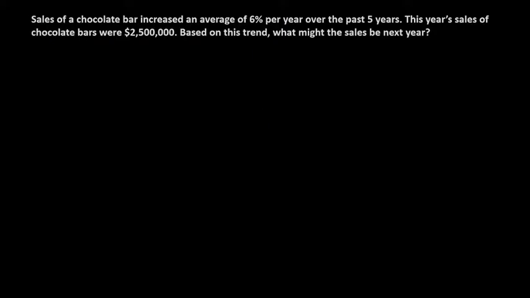So let's say that sales of a chocolate bar increased an average of 6% per year over the past 5 years. And this year's sales of chocolate bars were $2,500,000. Based on this trend, what might the sales be for next year? So, our goal is to figure out what sales might be next year based on what sales were this year and based on the growth pattern that this product has enjoyed over the past couple of years.